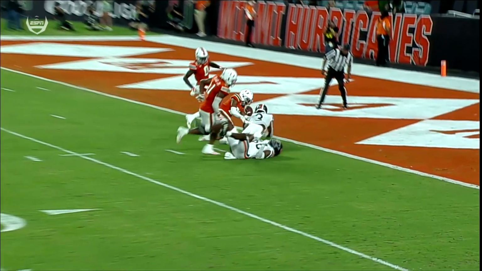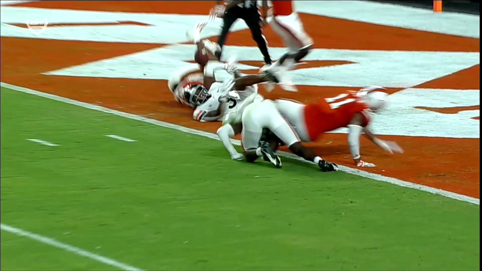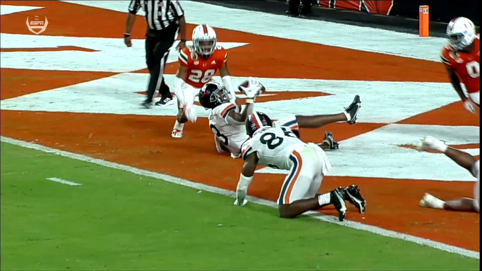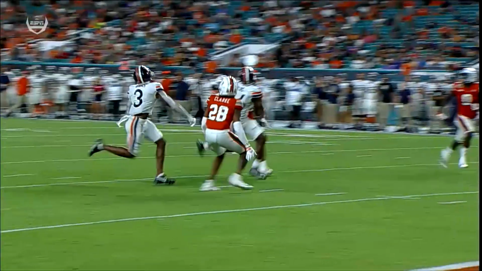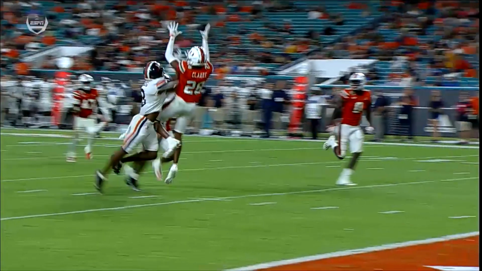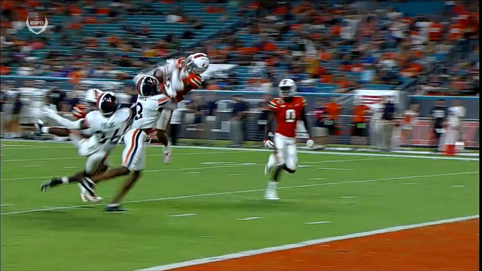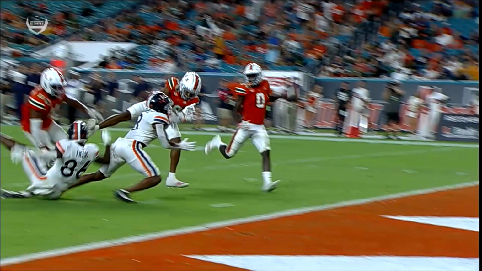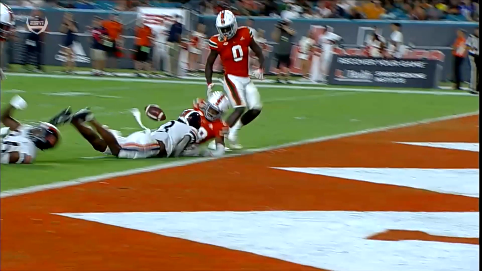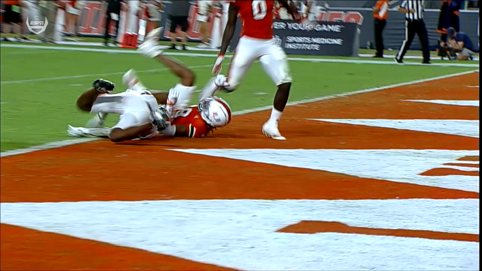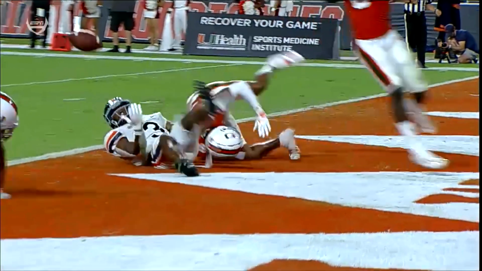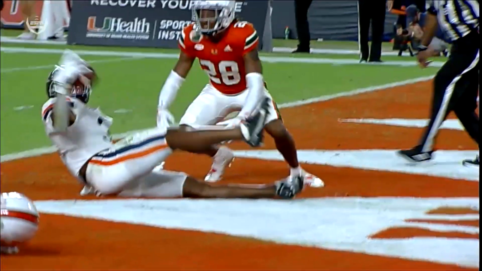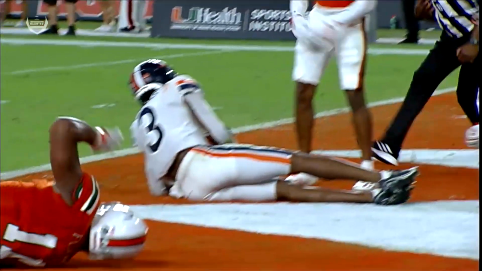Now, before we know the enforcement options on the unsportsmanlike conduct foul, we need to have the review. So as we review this, we see 28 goes up for the ball, tries to intercept, and he's going to lose it, but it's not going to hit the ground. It hits the receiver a couple times in the back, and it pops off his wrist into the air, and then number 3 is going to pick the ball out of the air, and we can confirm the touchdown.